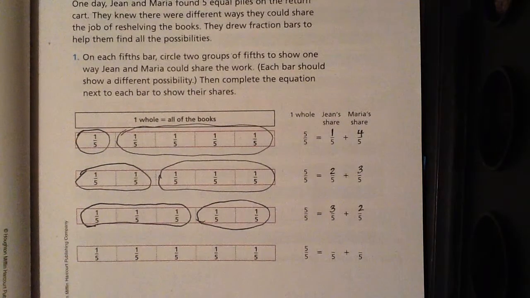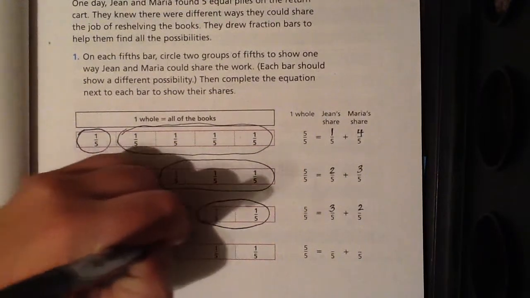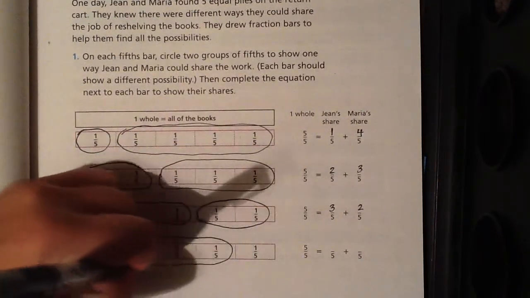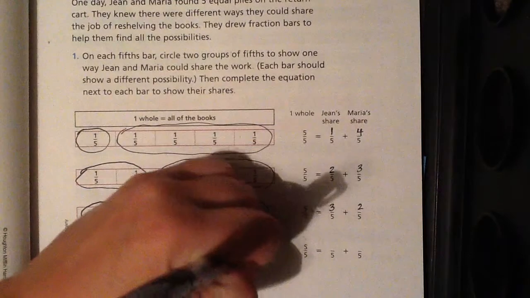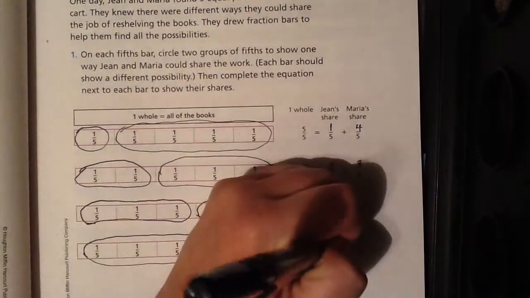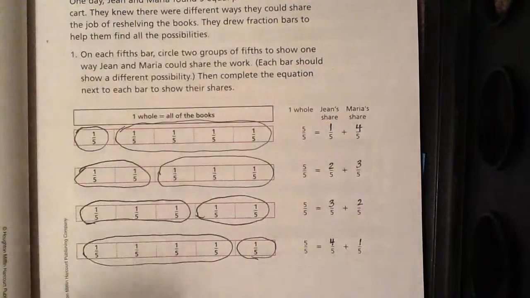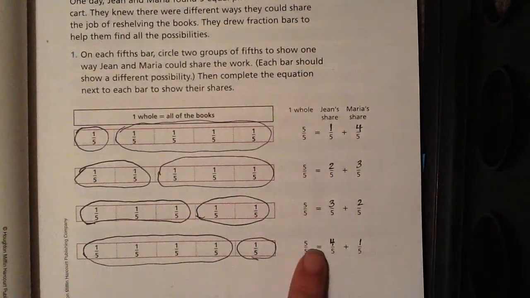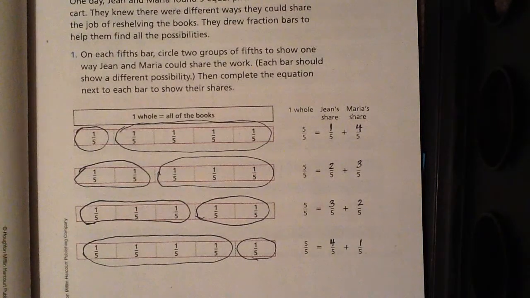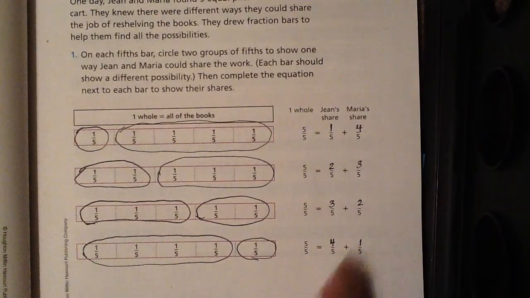For the last one, I'm going to circle 4 with 1 left over. So this time, Jean's share is 4/5, and Maria's share is 1/5. 4/5 plus 1/5 is 5/5. Seems pretty simple. When the denominators are the same, all we have to do is add the top numerators.